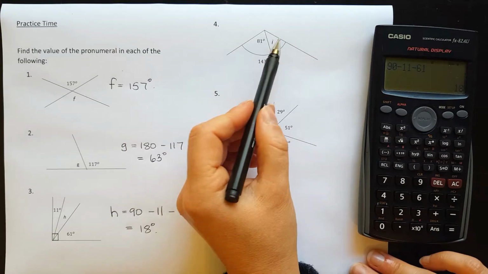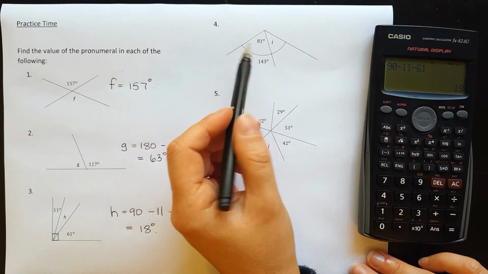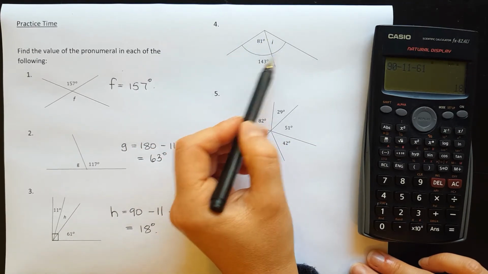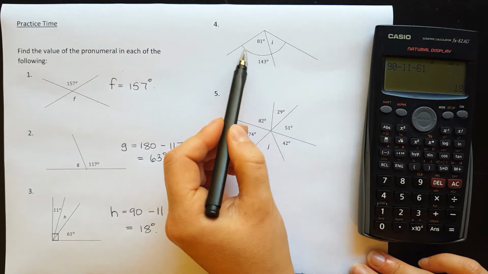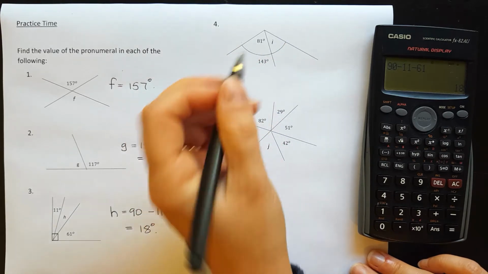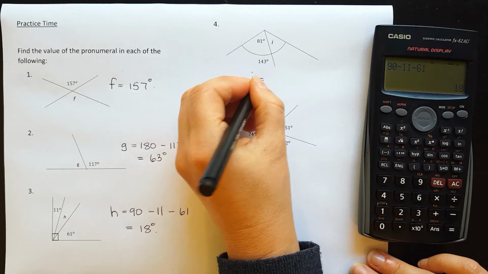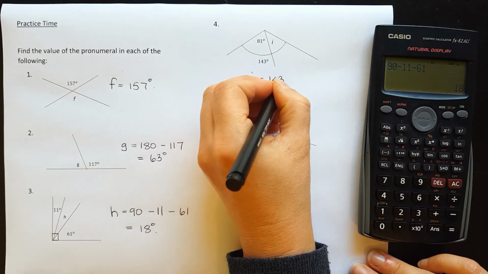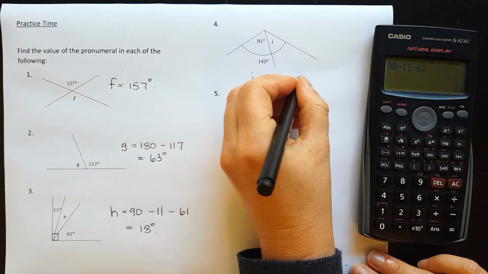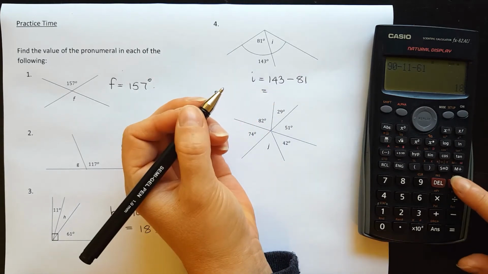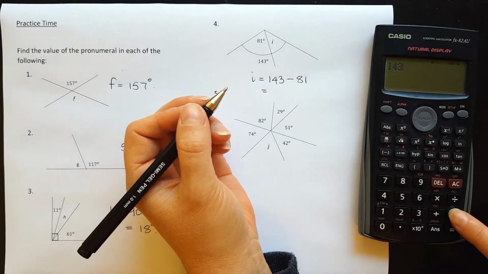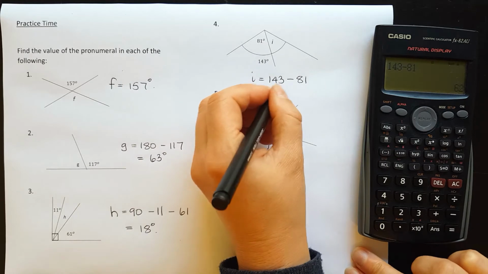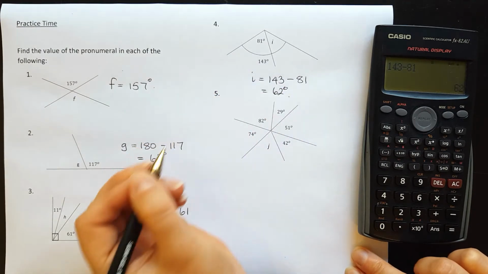Question 4, we have adjacent angles. These 2 angles are sharing an arm. This time we're told that the total of those angles is 143. So if I want to find I, I start with 143 and I subtract off the 81, and that tells me what I is. 143 minus 81 is 62 degrees.